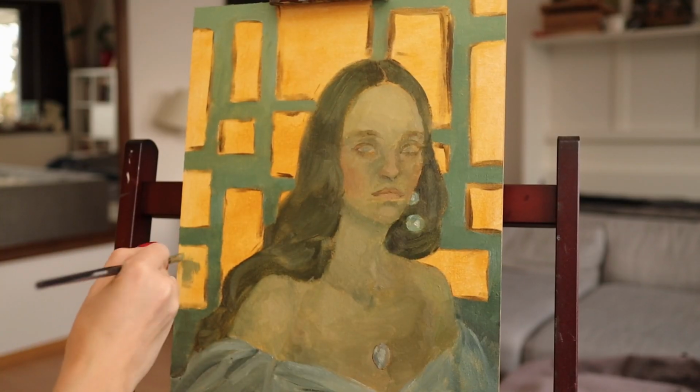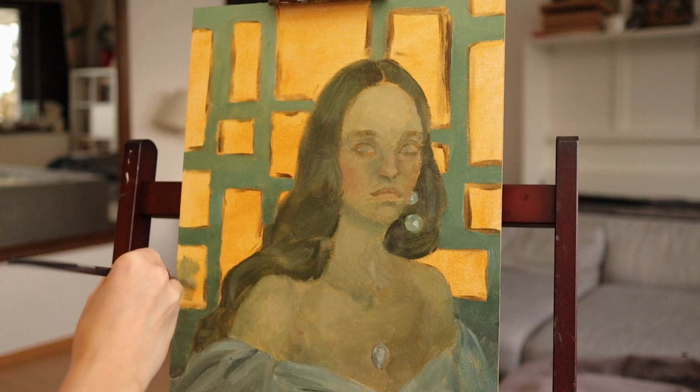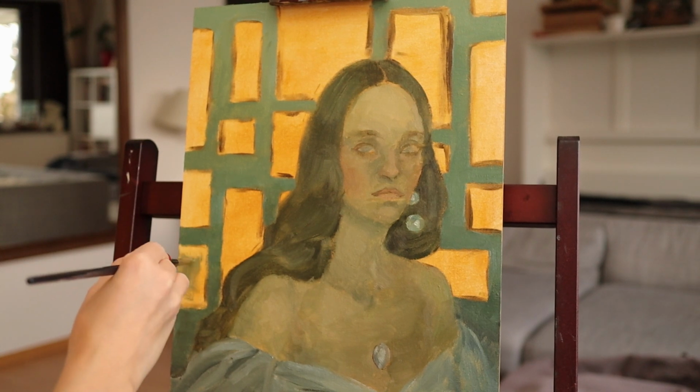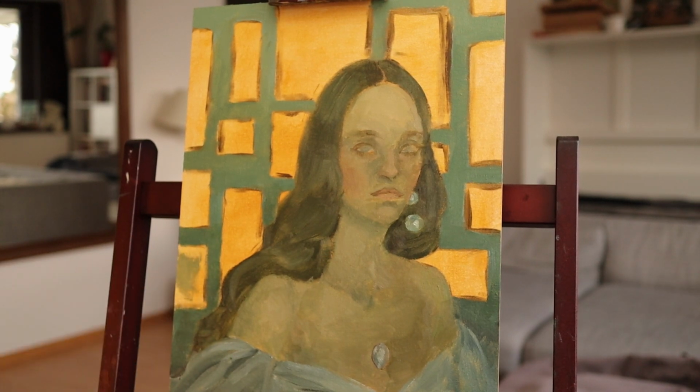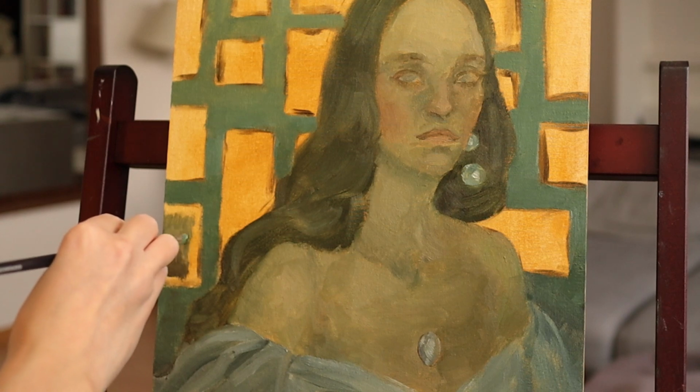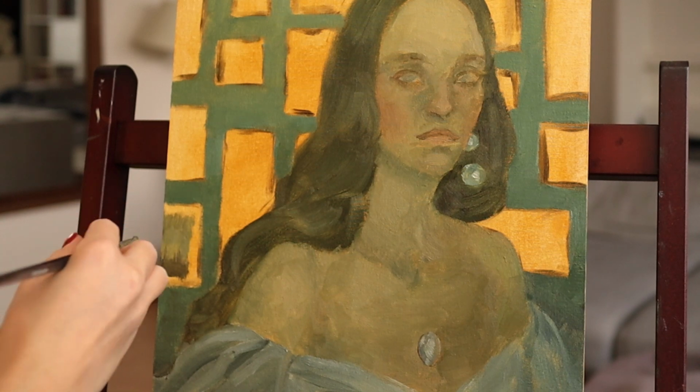Recently, I tend to lean more towards desaturated colors because they contribute to a sense of depth and allow the viewer to sink deeper into the scene without the distraction of all the vibrant noise.